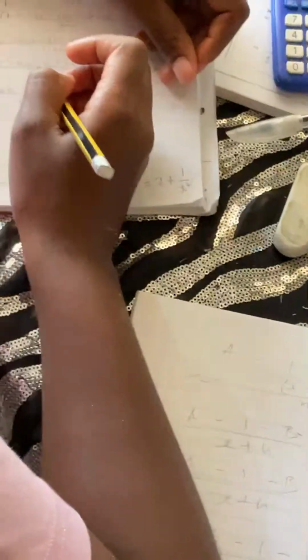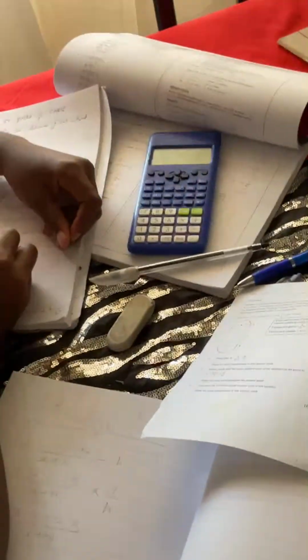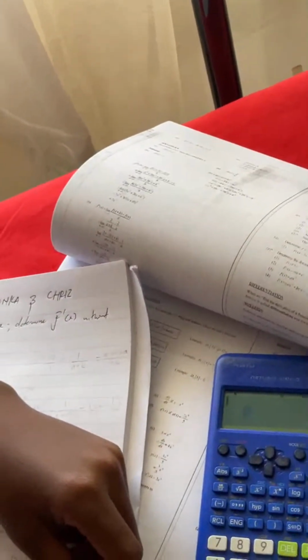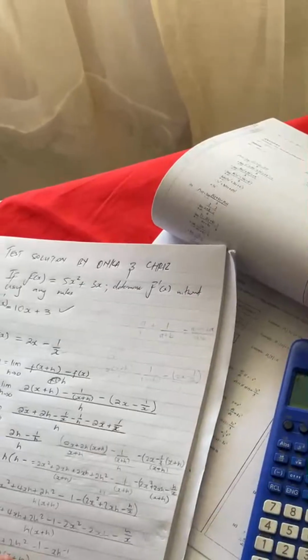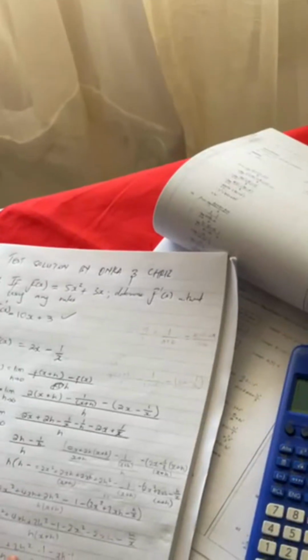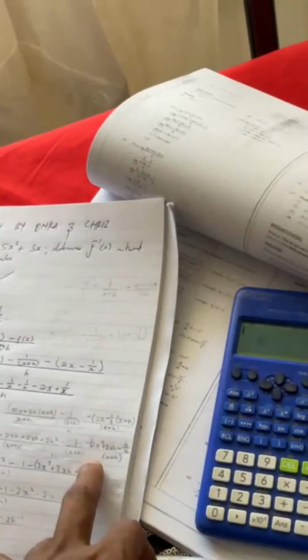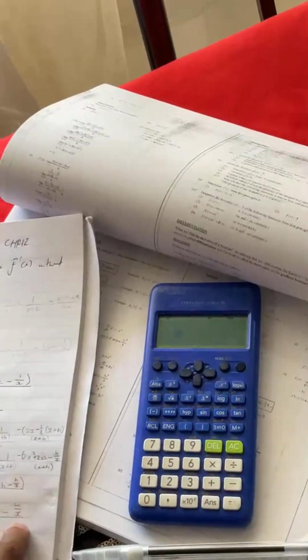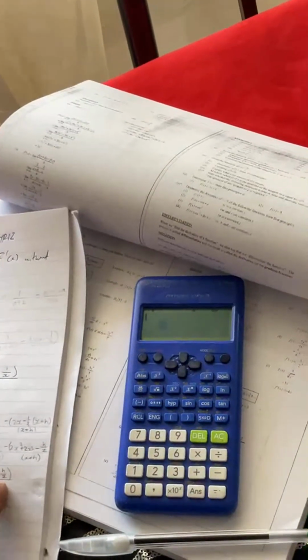Oh, it's your calculator, no? Why would you calculate? Why? Work with the variables. Minus, 2x. 2x minus 2h. Minus. Positive. This one is going to be positive here.